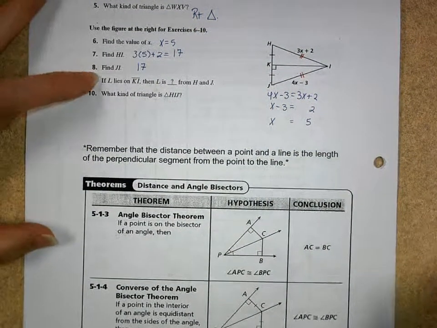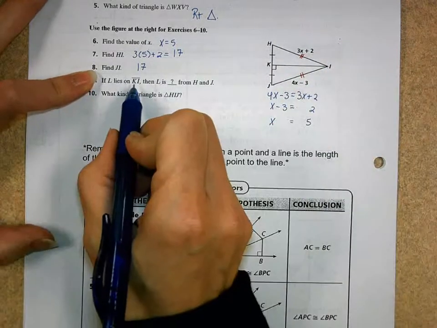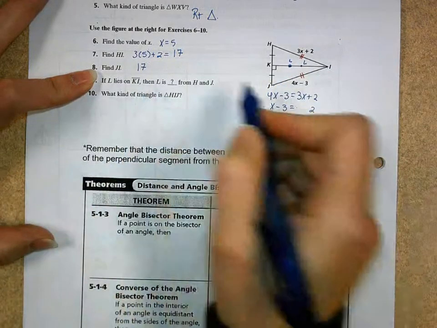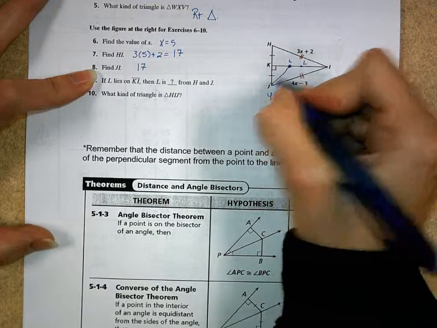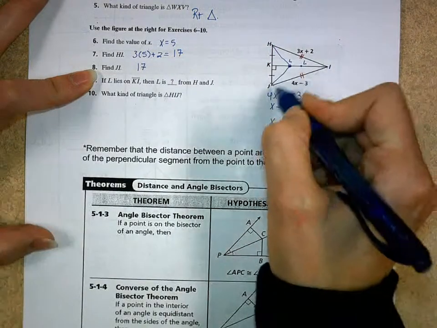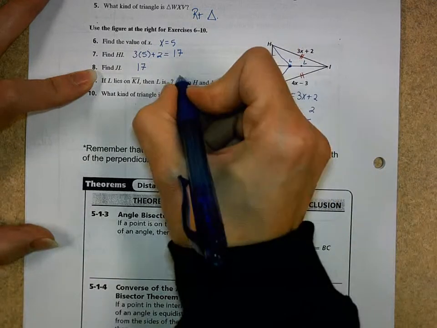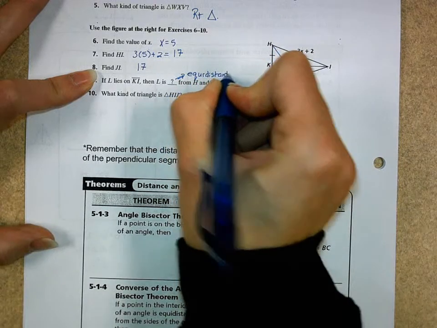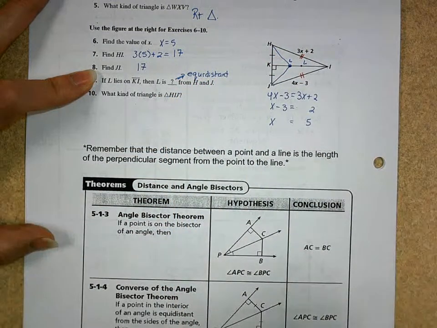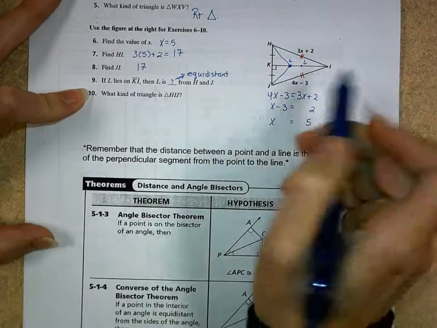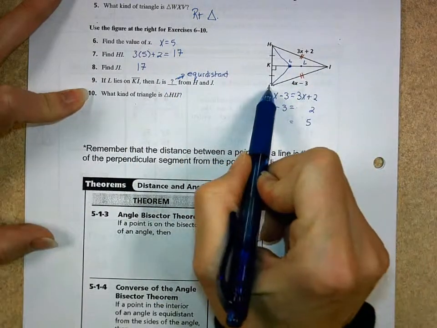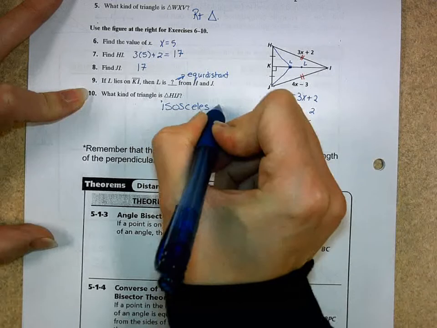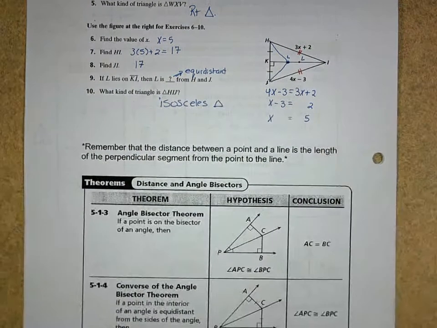Let's look at number 9. L lies somewhere on segment KI. I don't know where it is. Here or here, somewhere on there. Then what do we know about its distance from H and J? It should be what? That's right, equidistant. You could say the same distance, equal distance, all those mean the same thing to me. Now, what type of triangle is the larger one, H, I, J? They're what? An isosceles triangle. So it's kind of cool how it works.